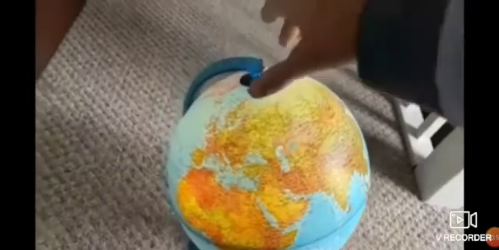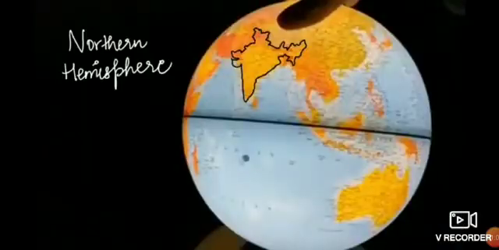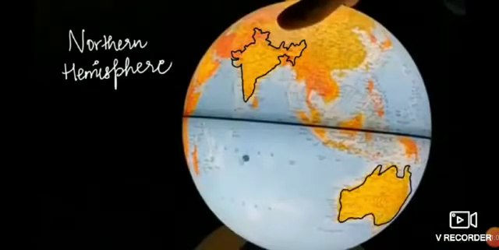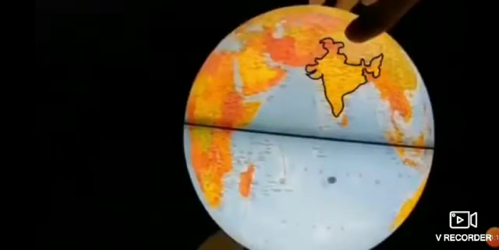Now, we know that when the Earth rotates, half of the portion is getting the sunlight, and the portion where there is sunlight is where we are getting the day. Northern hemisphere, southern hemisphere, depending on the movement of the Earth. So let's think about more.